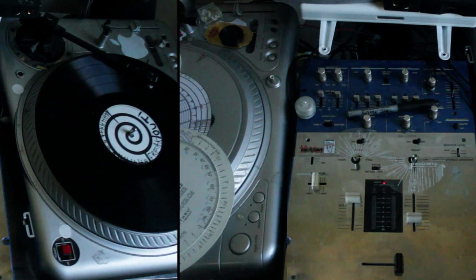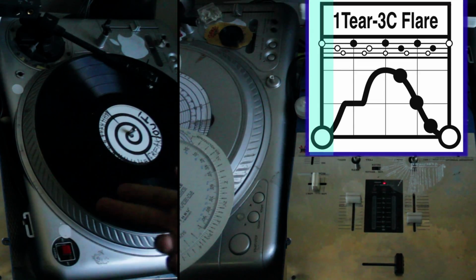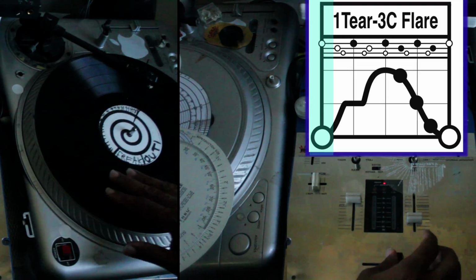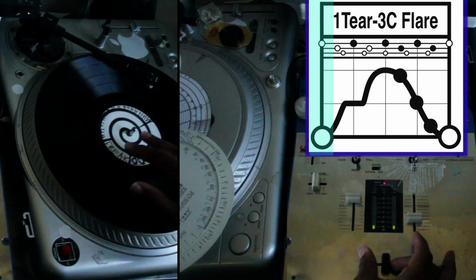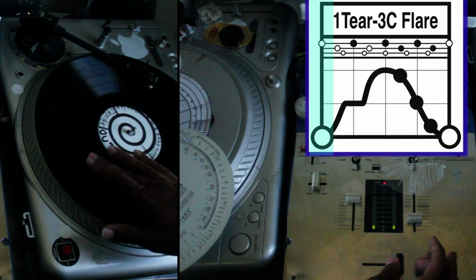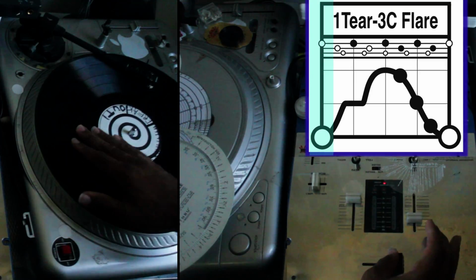Alright, now back in the studio, back in New York. I'm going to do a quick little maybe 1 tear to 3 clicker. Before we were doing the 3 clicks to 1 tear, now we're going to do the reverse of that. And we're going to use Freak Out. Actually, we're just going to use the freak out part.